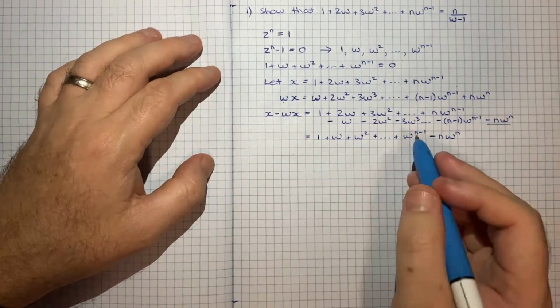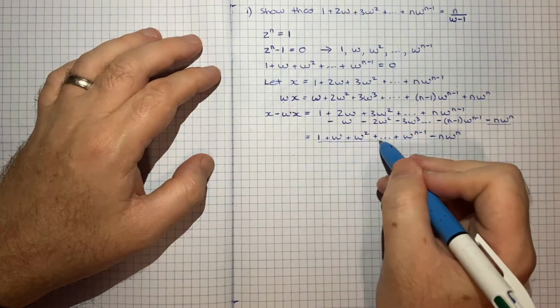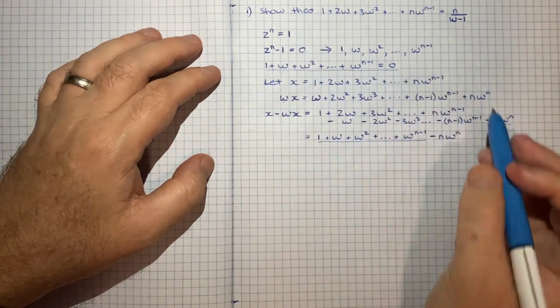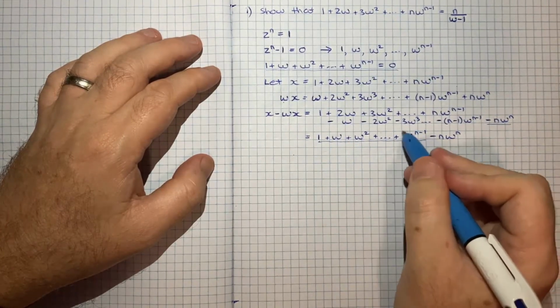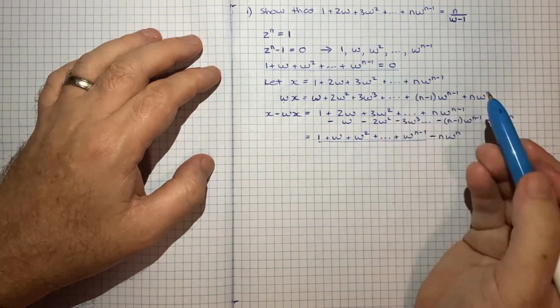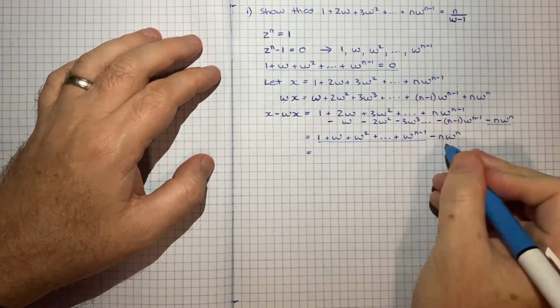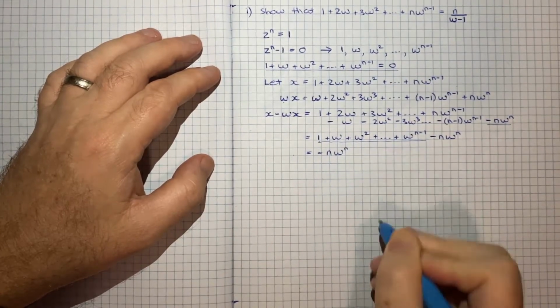And now, hopefully, you can see the link between what we've ended up with and the result we were told to use. Because this whole bit here, the 1 plus omega plus omega squared and so on, up to omega to the n minus 1, that's 0. So it disappears. So we can just write our right-hand side as minus n omega to the n.